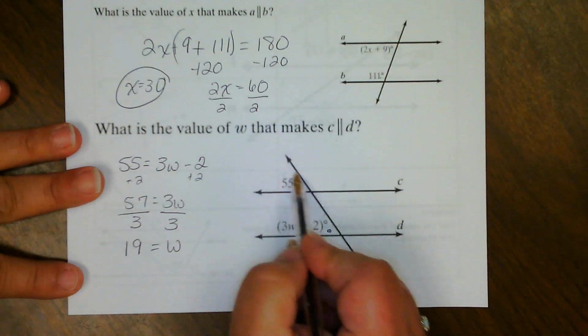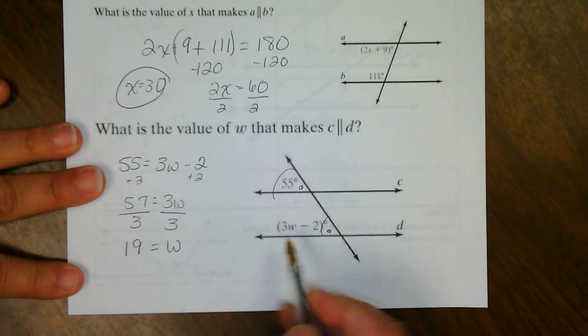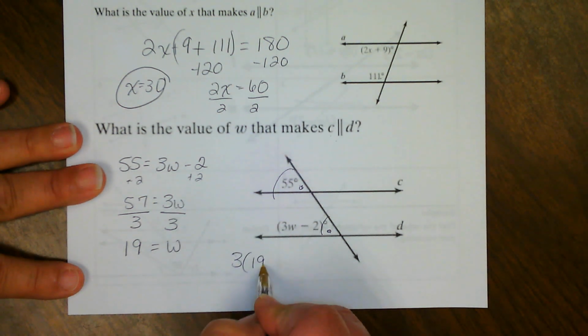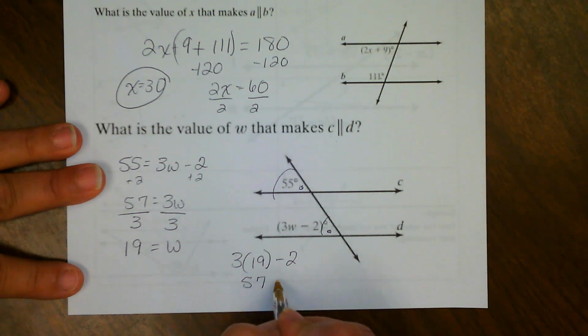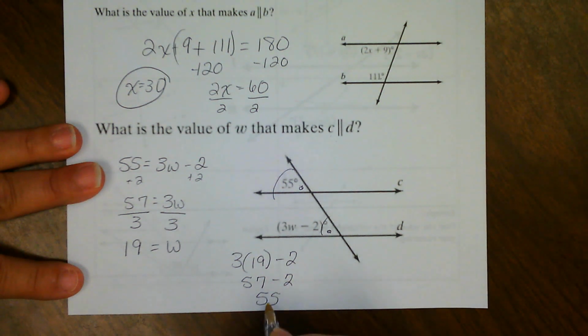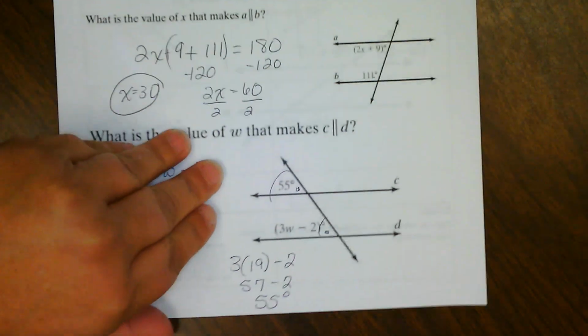How can I check that? If that's 55 right there, this needs to be equal to 55 also. So 3 times 19 minus 2. 3 times 19 is 57 minus 2. Is that right? 55 degrees. That's how you prove it. That's the proof. Putting it back in. If you're ever asked to prove that it's congruent, you got to put it back in to prove that those are equal. Okay?